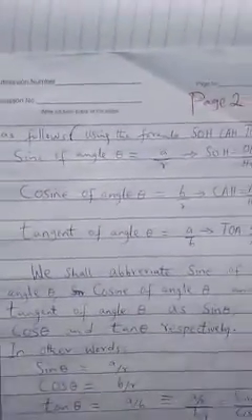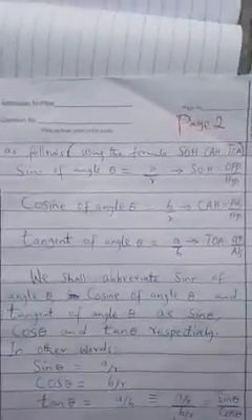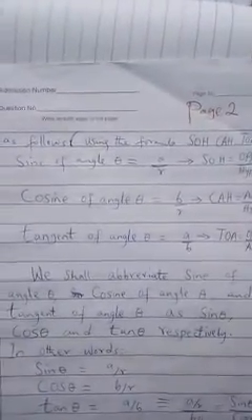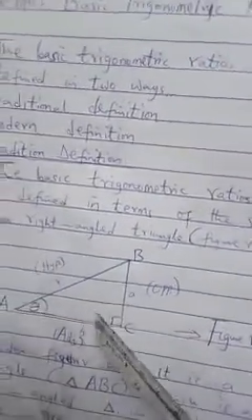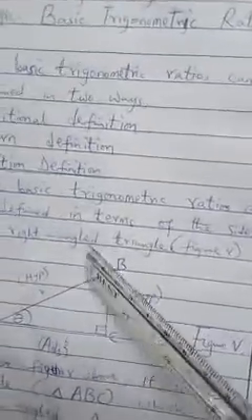We define the following basic trigonometry ratios using the formula SOHCAHTOA. SOH is opposite all over hypotenuse. That is, sine of angle theta in figure V is opposite all over hypotenuse, which is A all over R. So sine theta is A all over R.